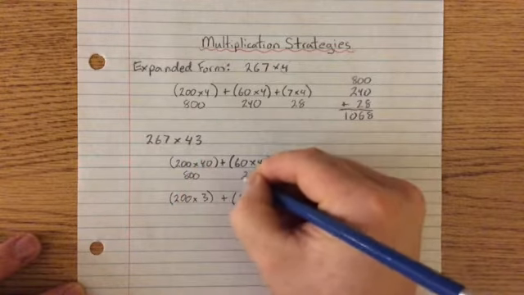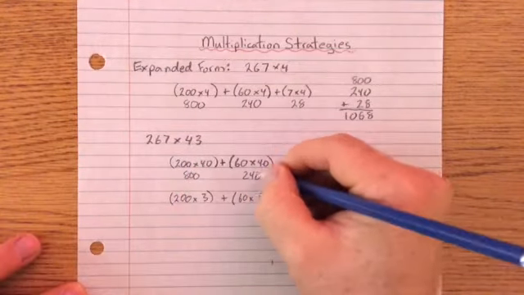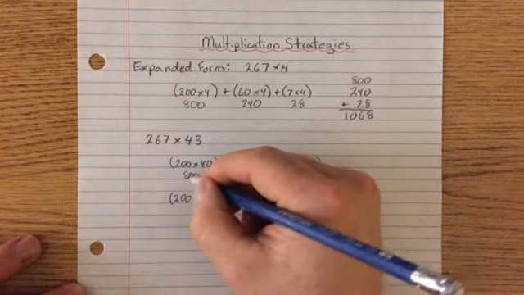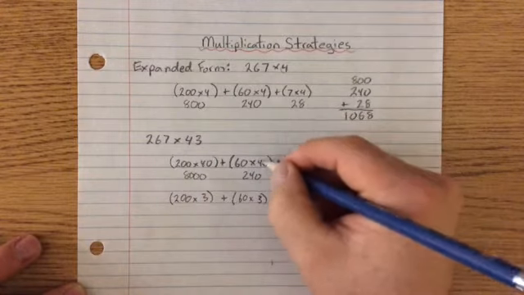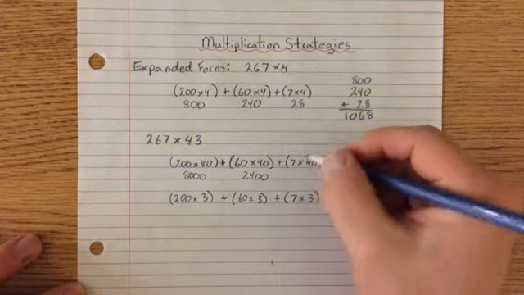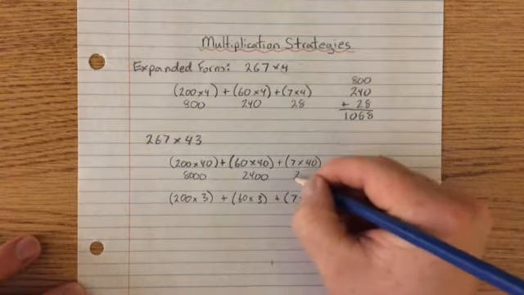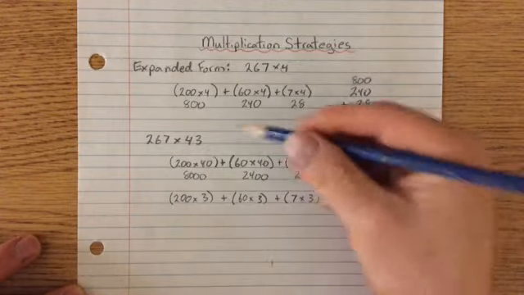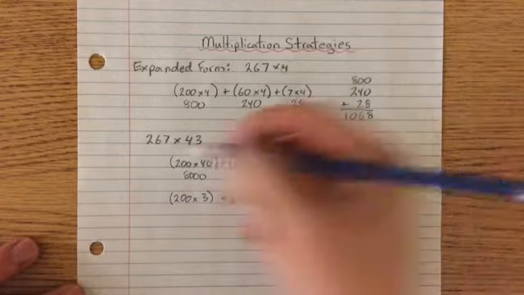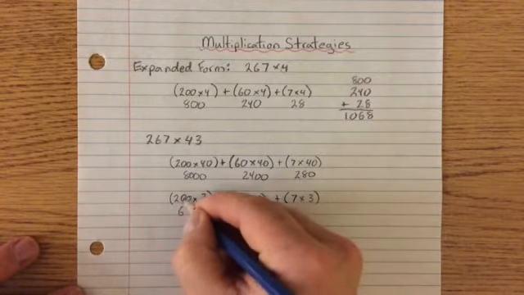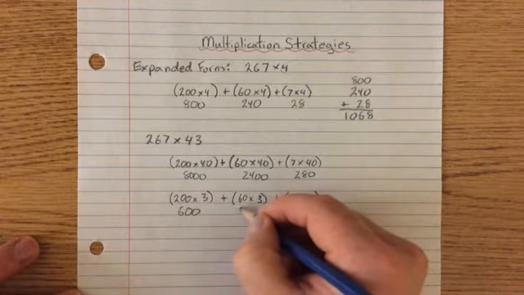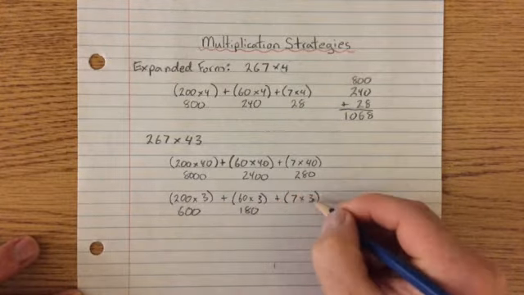800, 40 times 6 is 240, but there's 1, 2, 3 zeros here. I have 2 zeros here, so I go 2 zeros. And I have 1 zero here, which is 280, because these are 4 tens, 4 tens, 4 tens. We have to have those extra zeros there. Down here, 3 times 2 is 6, with 2 zeros. 3 times 6 is 18, with 1 zero, and 3 times 7.